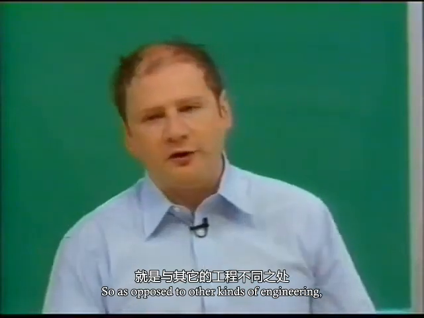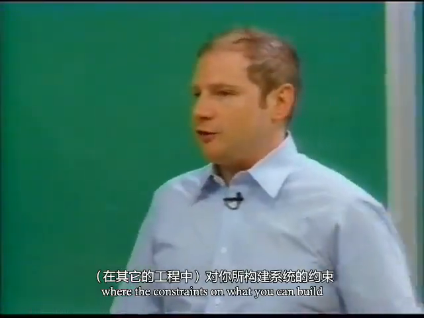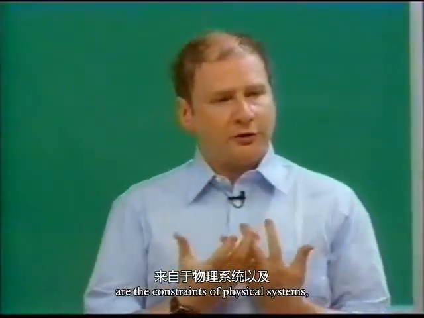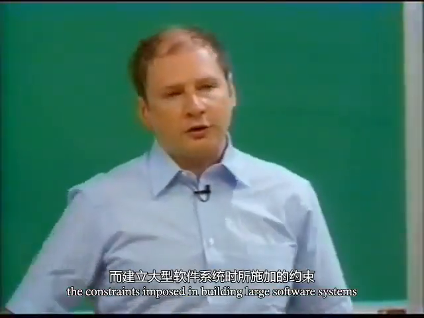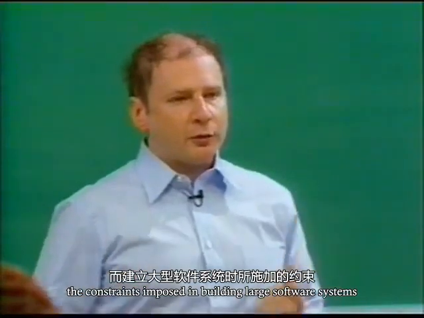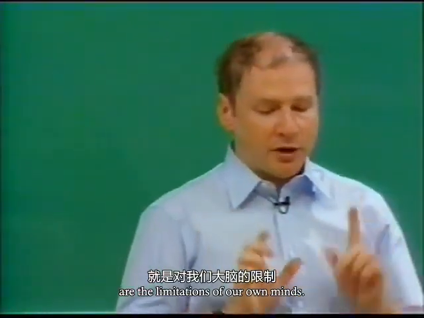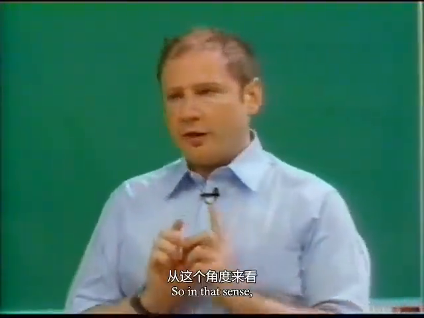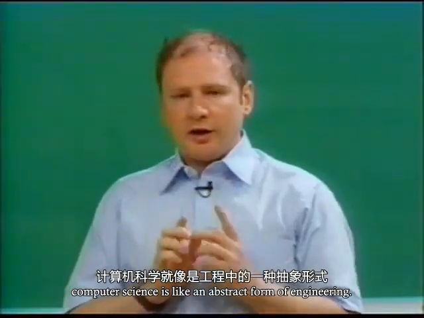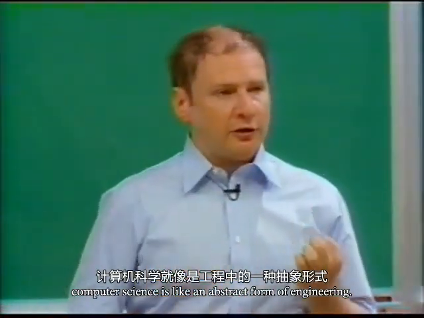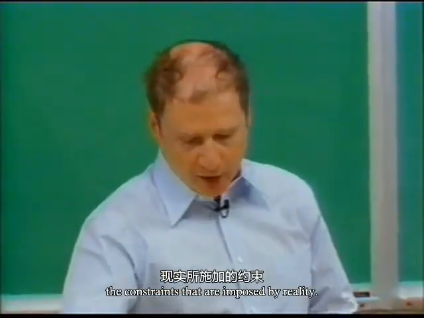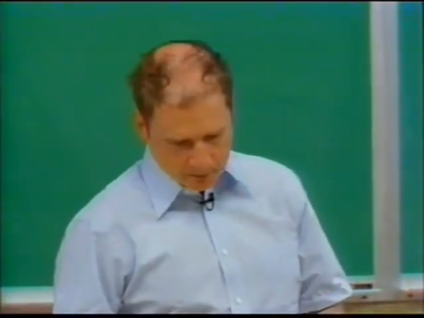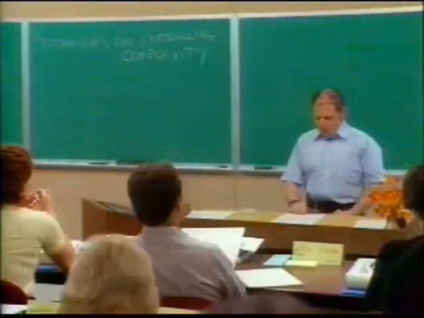So as opposed to other kinds of engineering where the constraints on what you can build are the constraints of physical systems, the constraints of physics and noise and approximation, the constraints imposed in building large software systems are the limitations of our own minds. So in that sense, computer science is like an abstract form of engineering. It's the kind of engineering where you ignore the constraints that are imposed by reality.